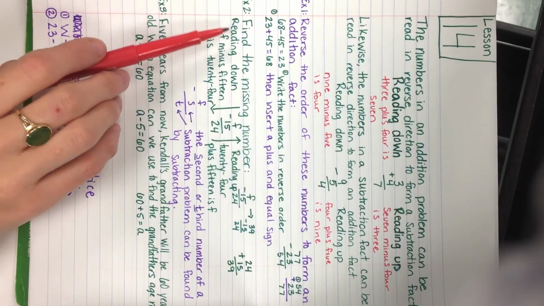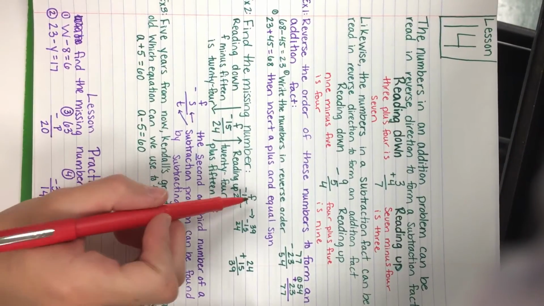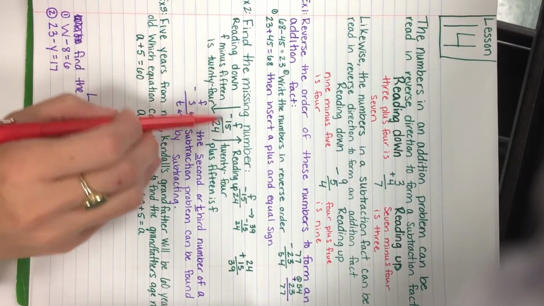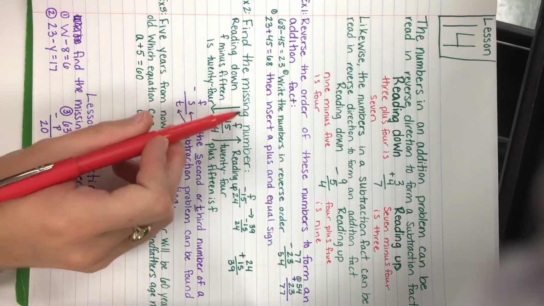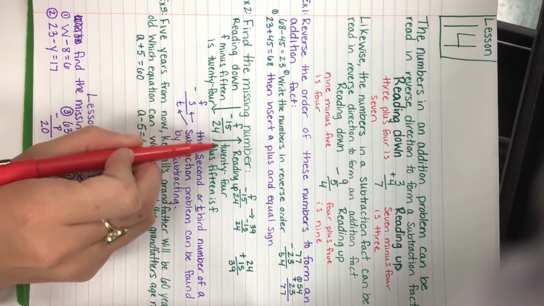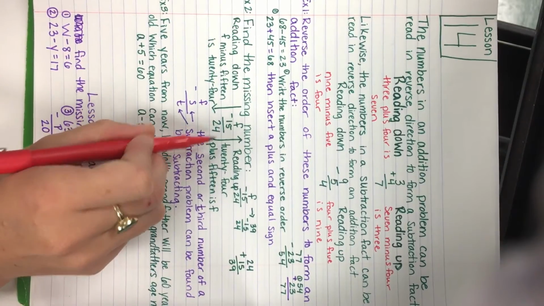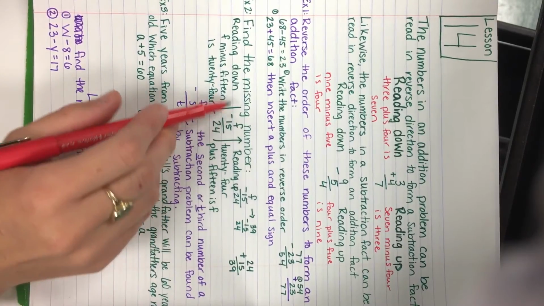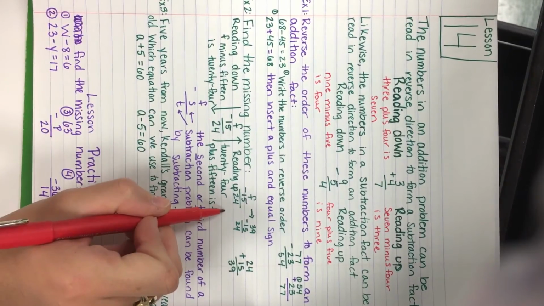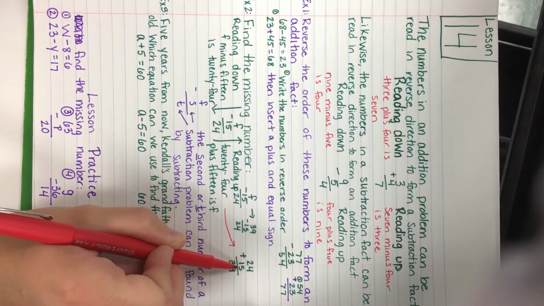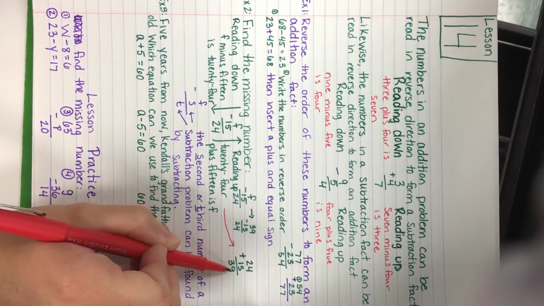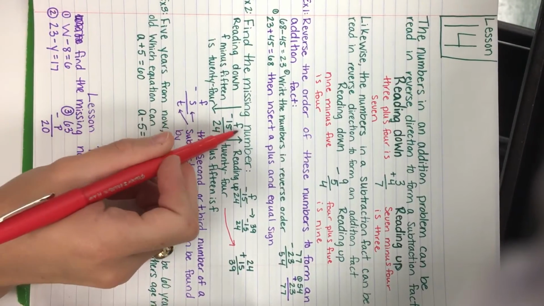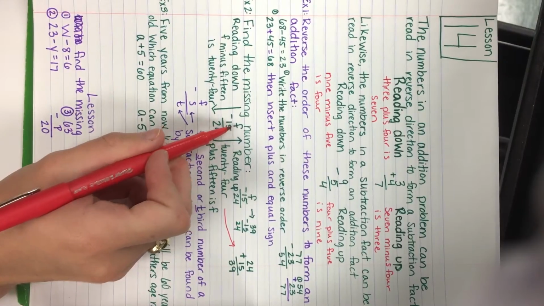Example 2, find the missing number. So if I have a missing number here, or we'll just look at this one right here. Reading down, it would say f minus 15 is 24. Reading up, in order to make it an addition problem, we have to write it backwards. So right here, 24 plus 15 is f. So we have to figure out what f is. So I do 24 plus 15 is 39. In order to find that, I just add these two.